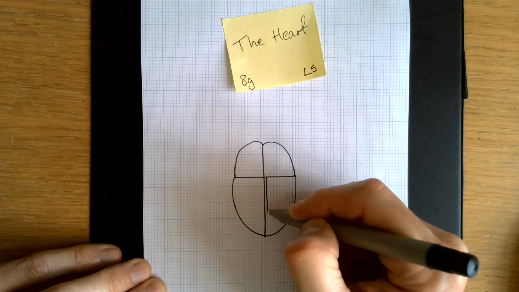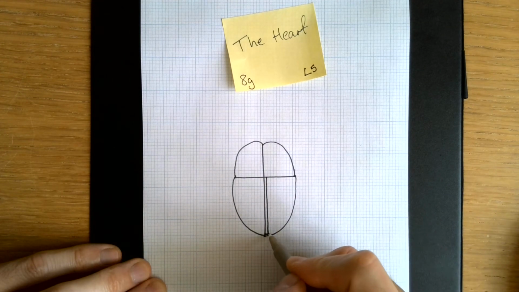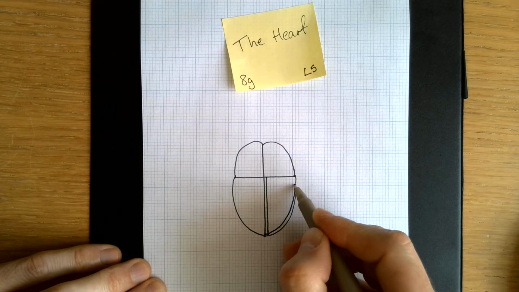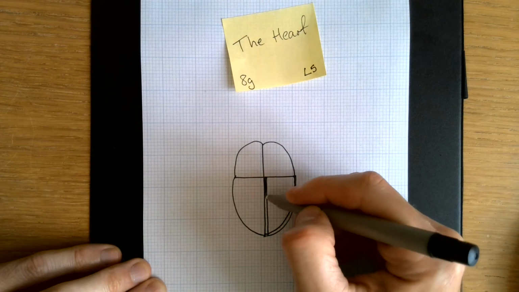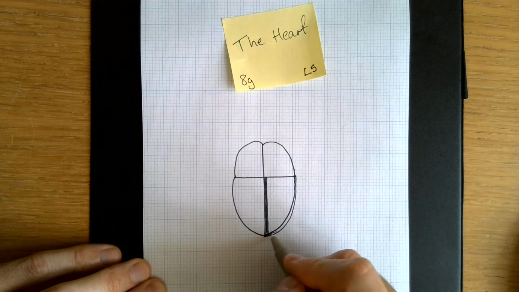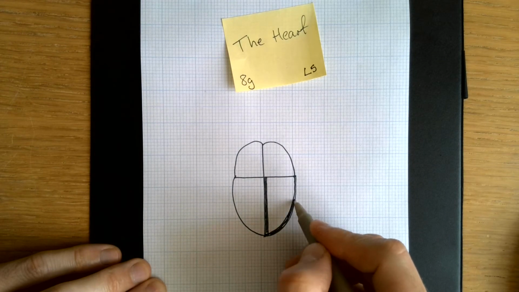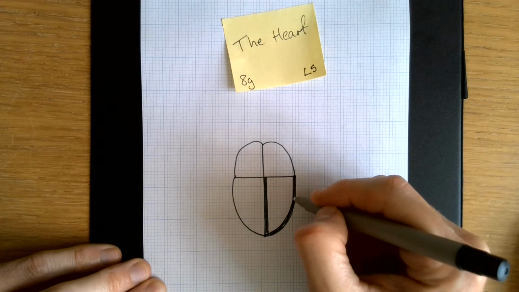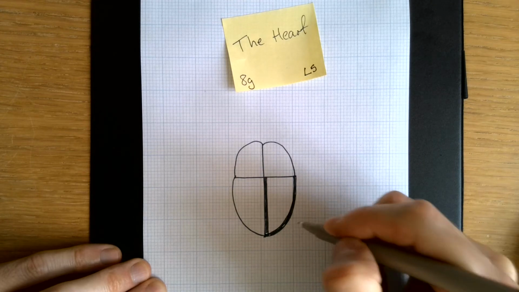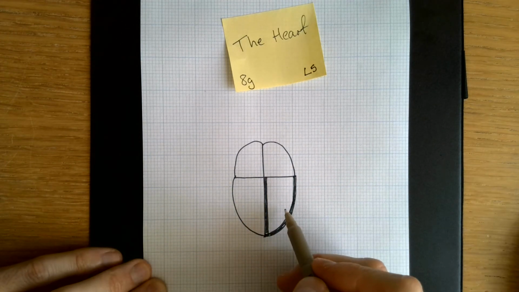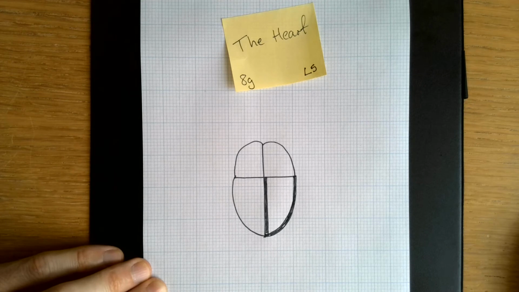We're going to make the left side of the heart slightly thicker than the right side. We can colour that in. Now it's important to remember when drawing a heart that you have to imagine that you're drawing someone else's heart when you look at them. So although I've drawn it on the right side, this is actually the left side. So imagine you're looking at somebody else's heart and drawing that.